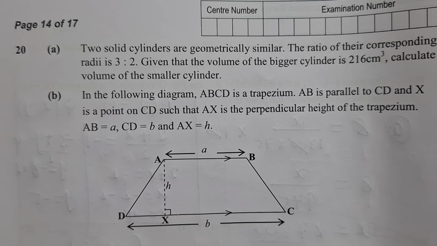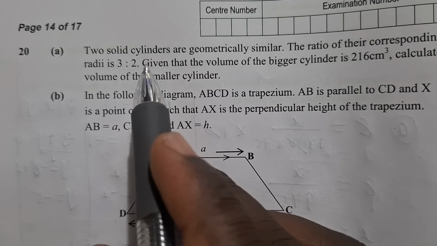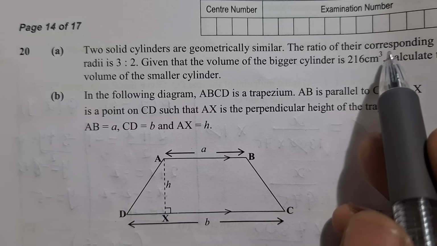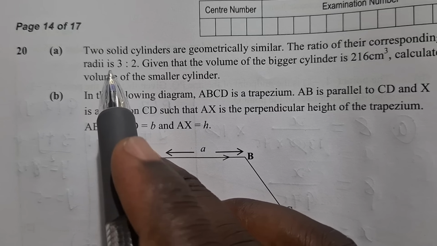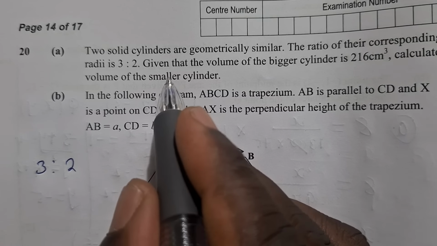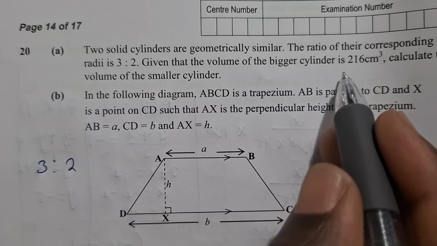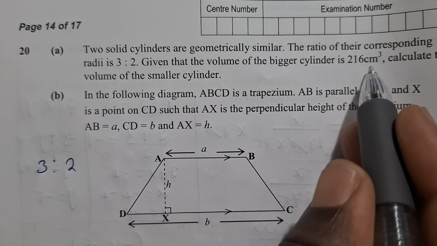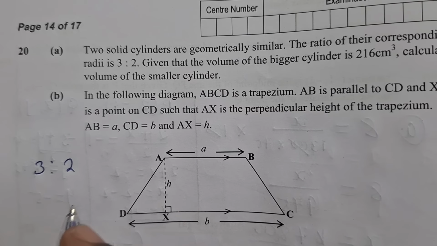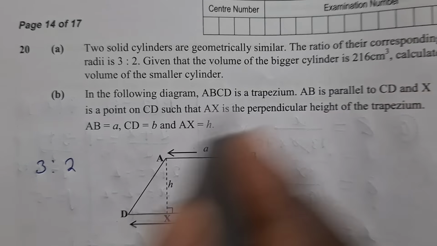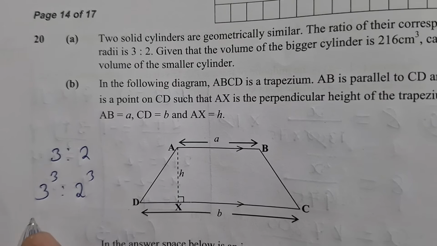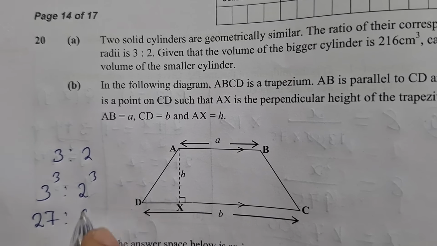All right, so for question 20, they are saying the solid cylinders are geometrically similar. The ratio of their corresponding radii is 3 to 2. Given that the volume of the bigger cylinder is 216 centimeter cubed, calculate the volume of the smaller cylinder. Since we're talking about the volume, these ratios, we change them. We'll put a power of 3. This is giving us 27. The other one is giving us 8.